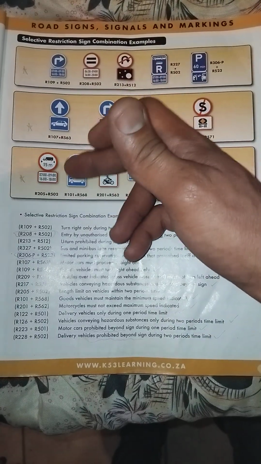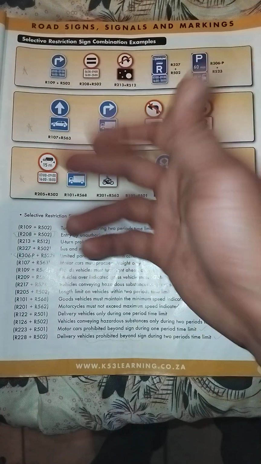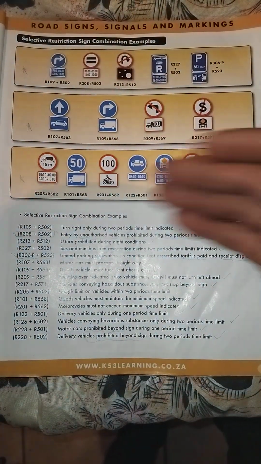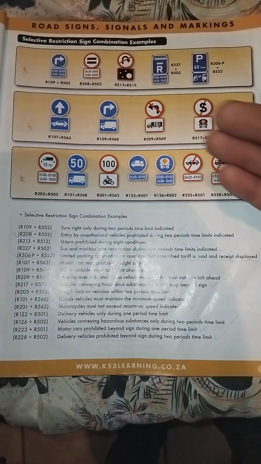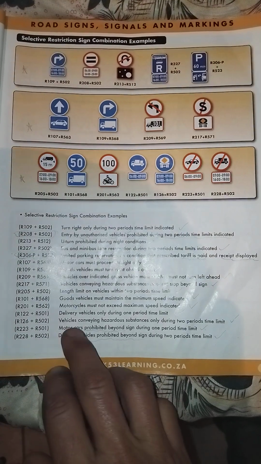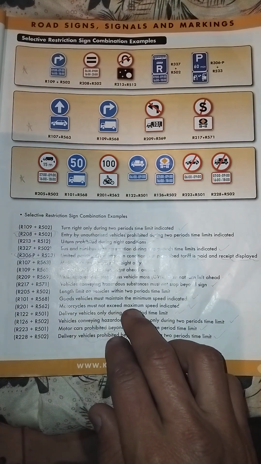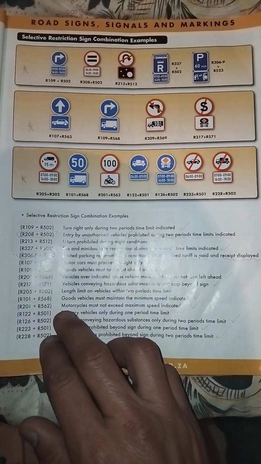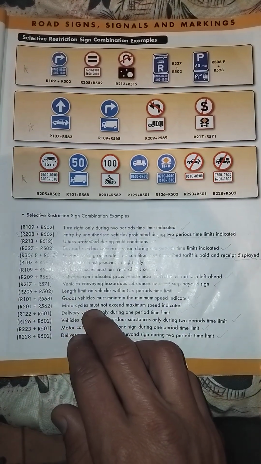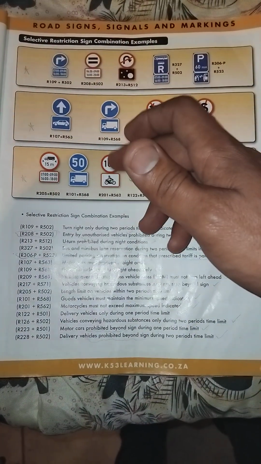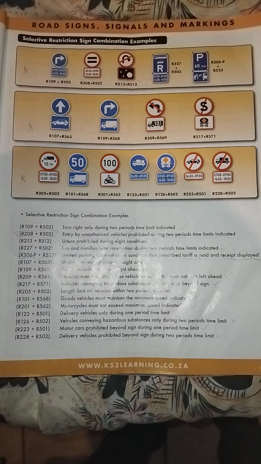So then you have goods vehicles must maintain the minimum speed indicated. So the minimum speed is 50. So if you're a goods vehicle, you're not allowed to drive less than 50. It must be 50 and above, because 50 is your minimum speed indicated. Yes. So motorcycles must not exceed maximum speed indicated. So motorcycles must not exceed that 100 kilometers per hour.